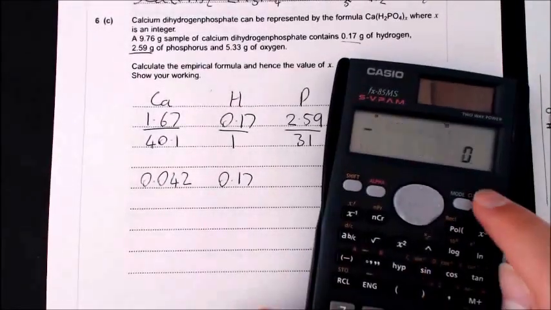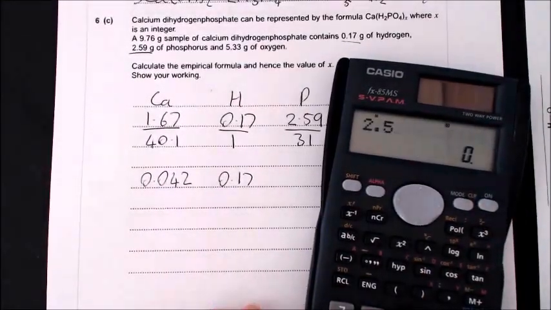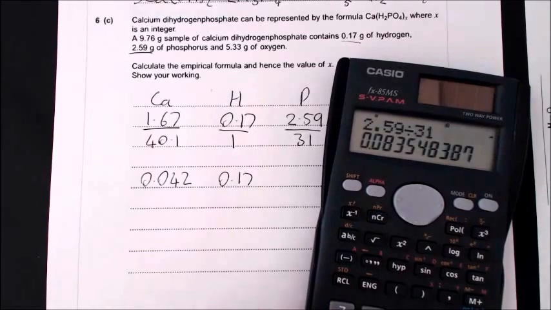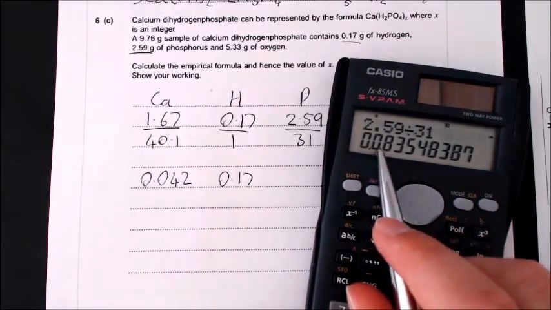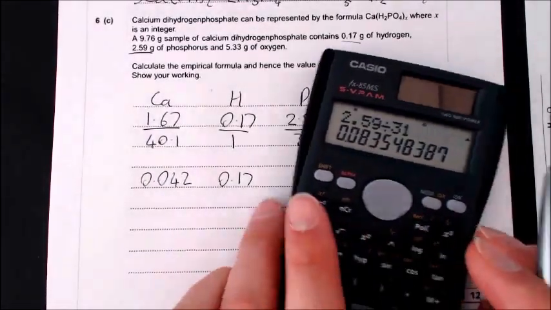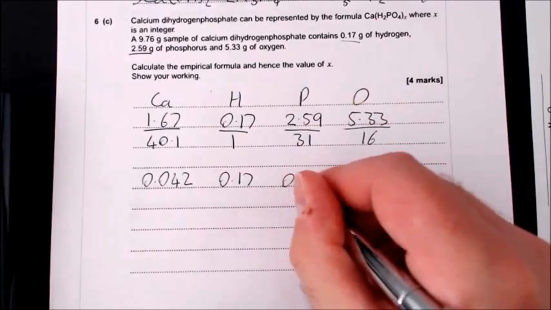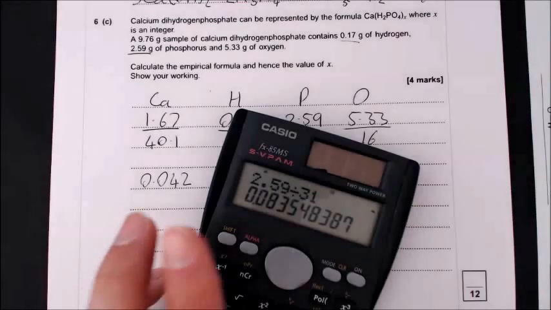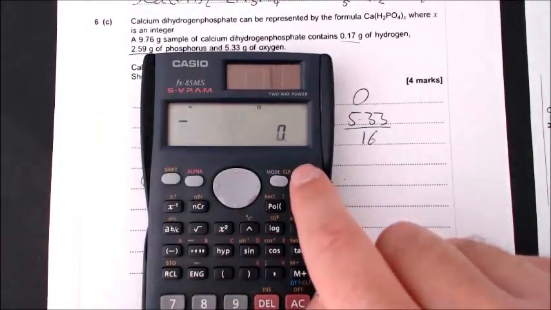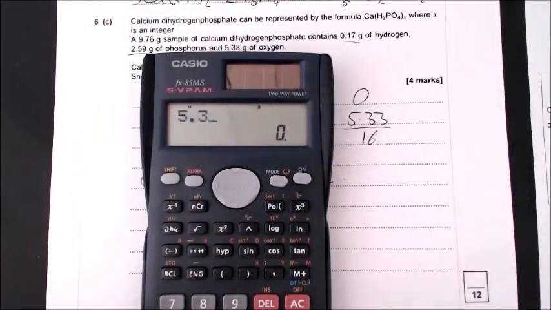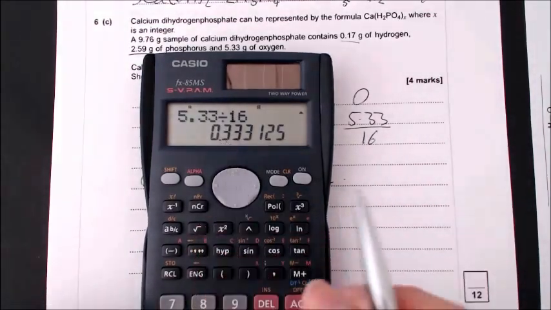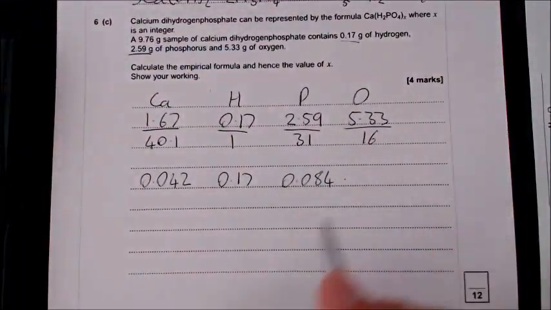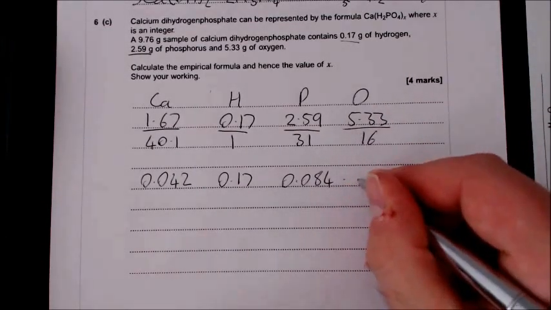This one is going to be 2.59 divided by 31, and that's going to be 0.084. So we're just going to put that there. And then if we do the final one, which is this one here, that's going to be 5.33 divided by 16, and that should give us 0.333.